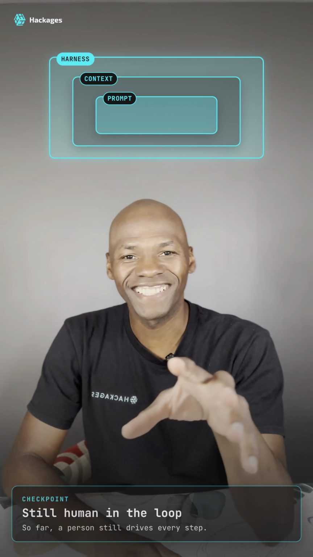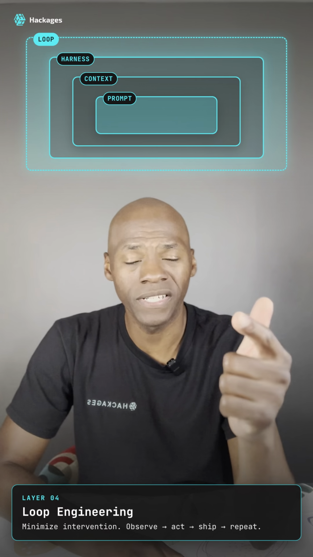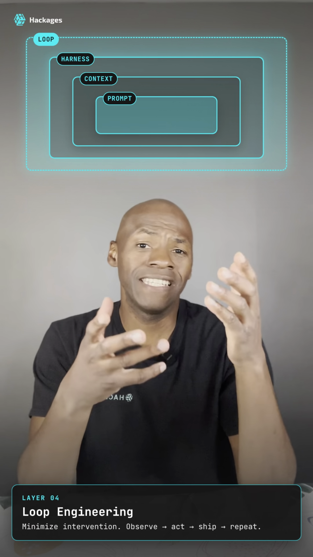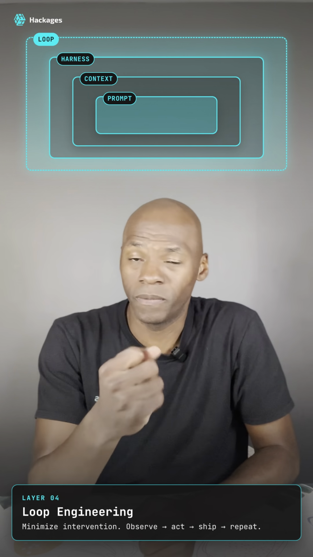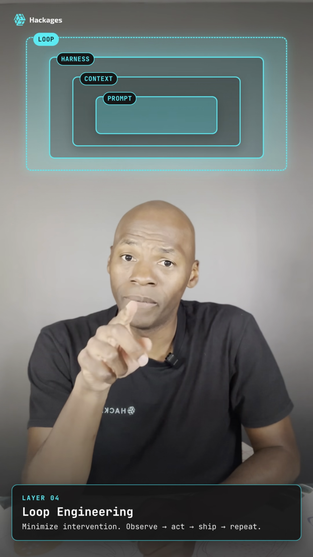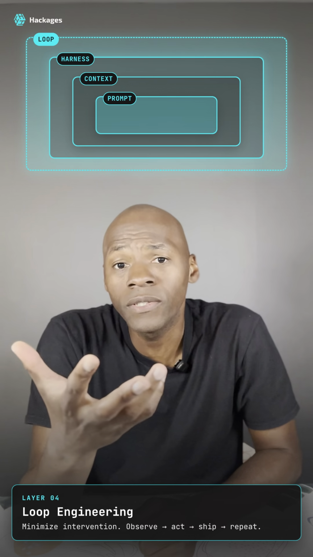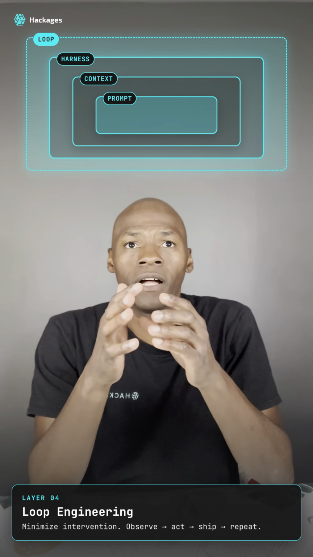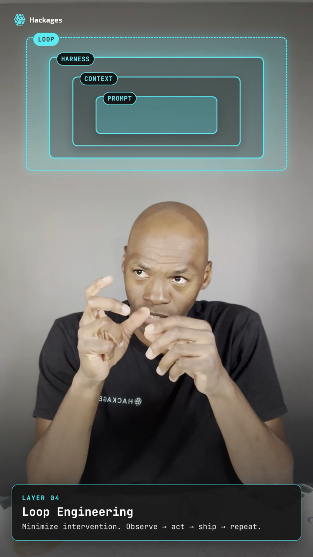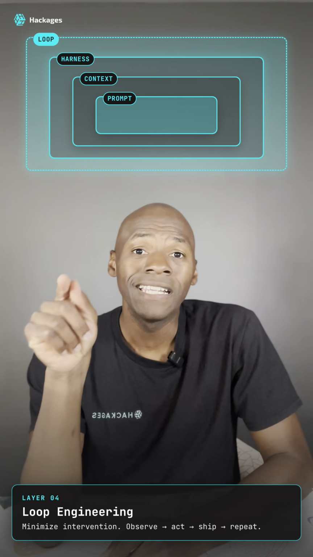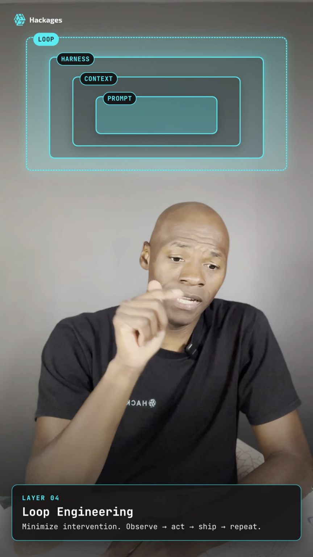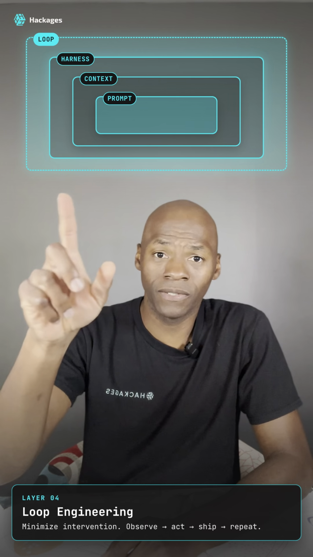That's really important. Now, the last one is loop engineering. Loop engineering is just this idea of removing the human in the loop. I will say not entirely, but you want to have a minimum of human intervention there. And the way you do that is to connect your agent to a tool that will allow your LLM to know what action to take next.